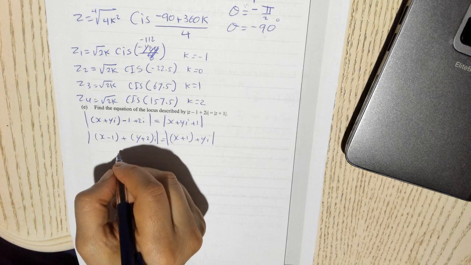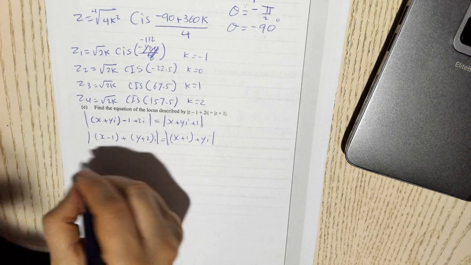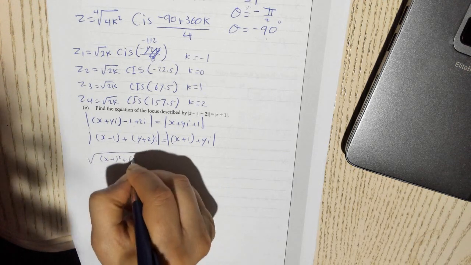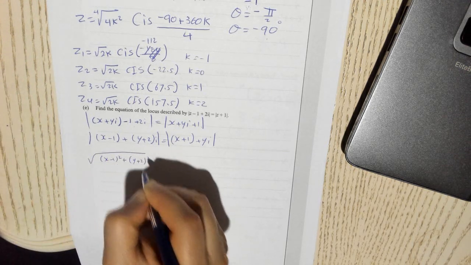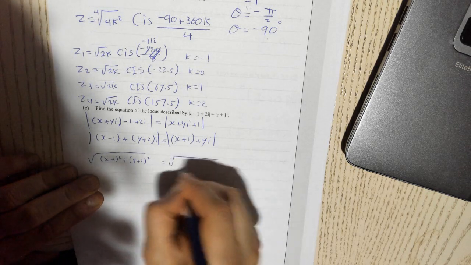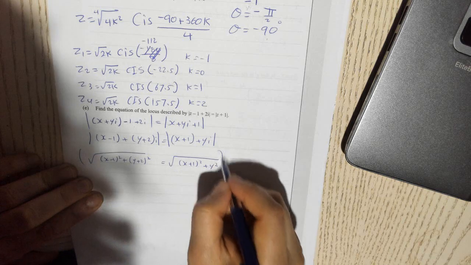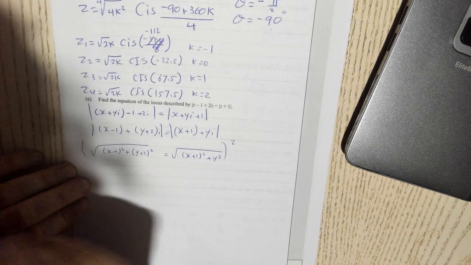And now you're going to find the length of that. So you've got the square root of (x minus 1) squared plus (y plus 2) squared equal square root of (x plus 1) squared plus y squared. I've got both square roots, so I'm going to square it.